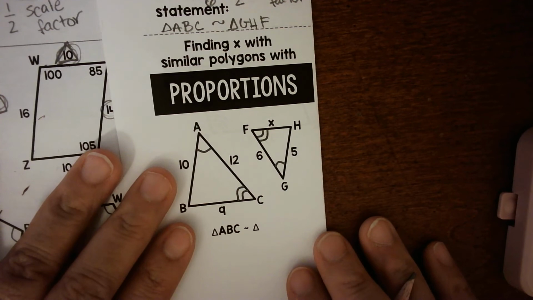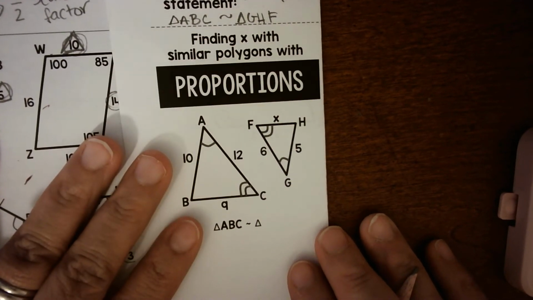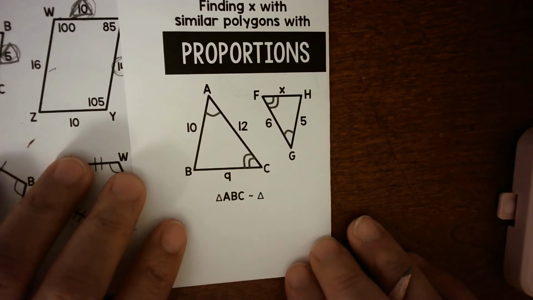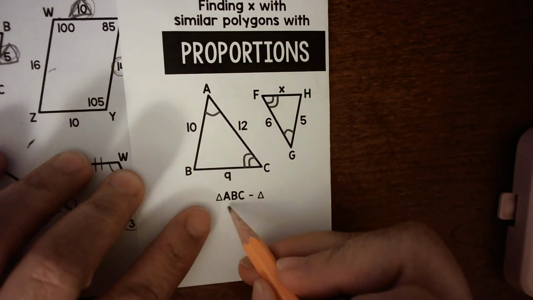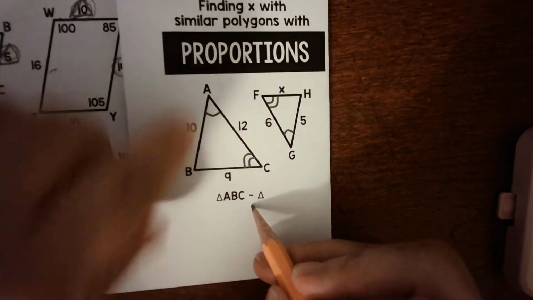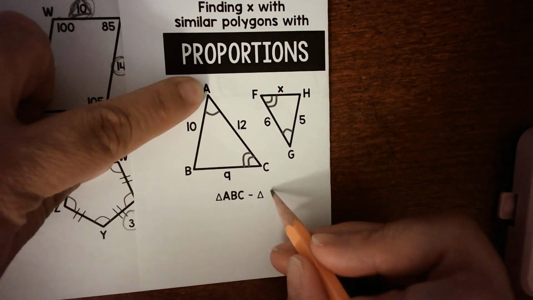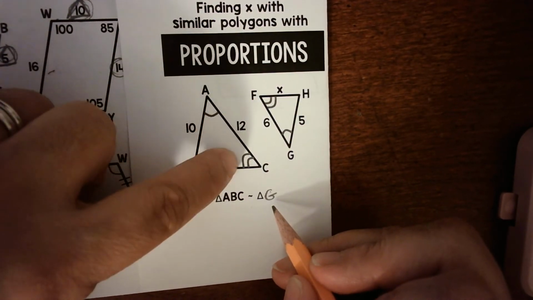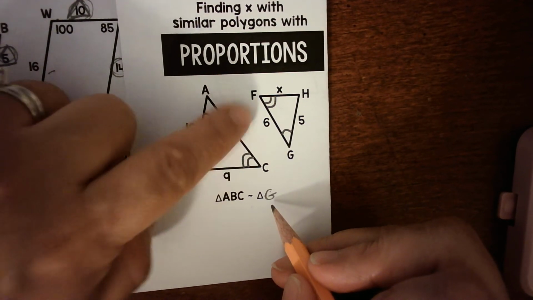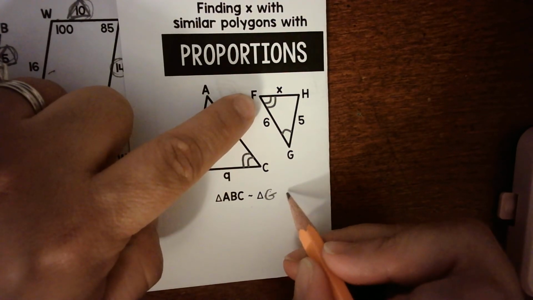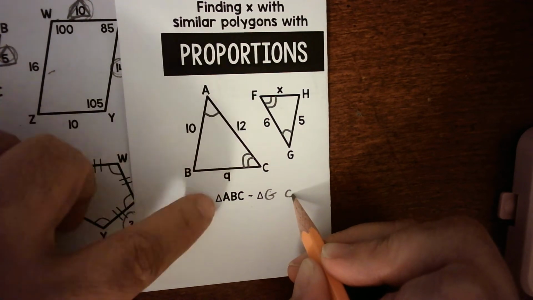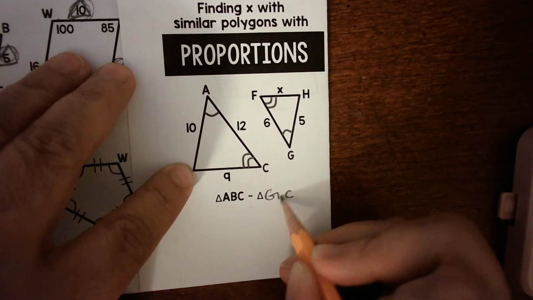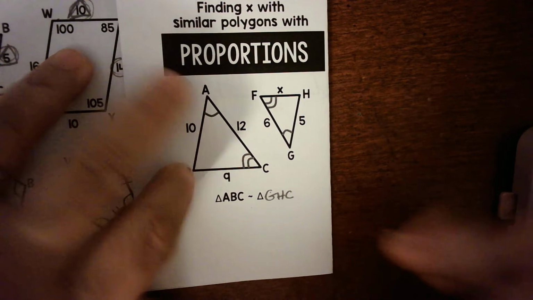And then our last section. Find x with similar polygons. So here we have the triangle ABC corresponds with, so it says A, so that has to be G because of the markings of the angles. C corresponds with F. That means that B corresponds with H. Oh, sorry.